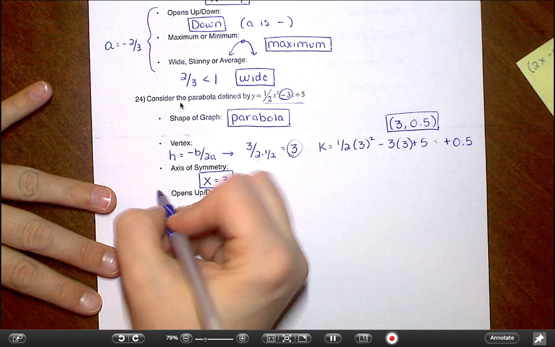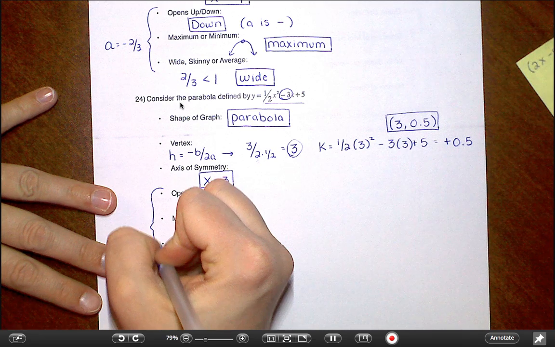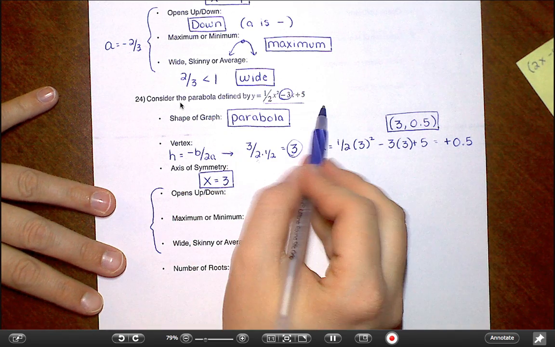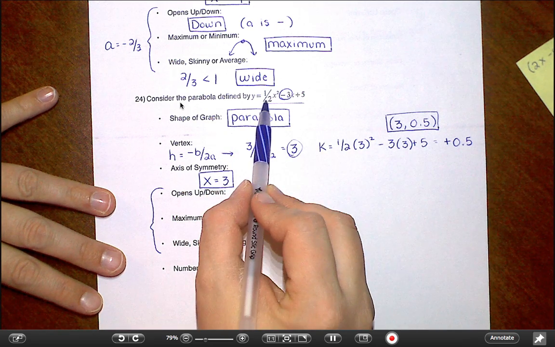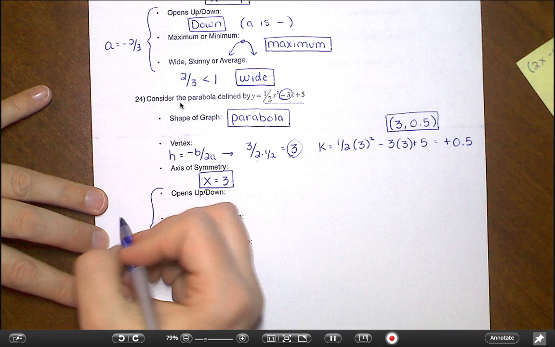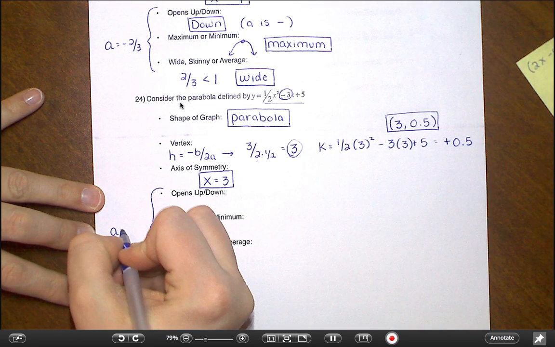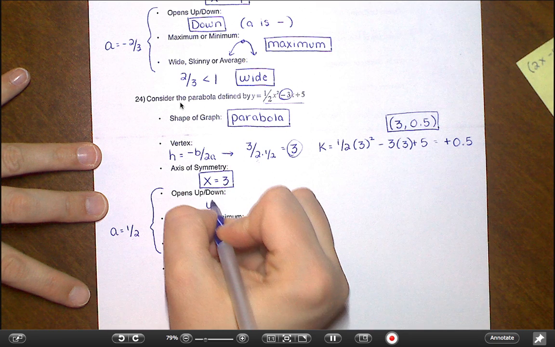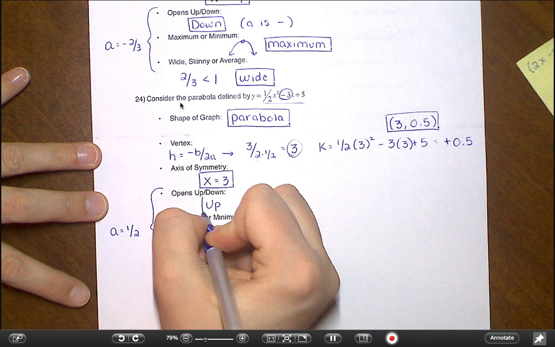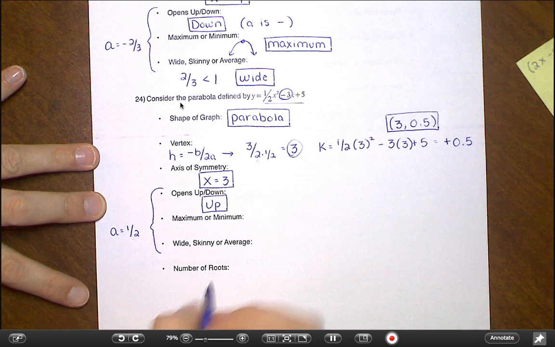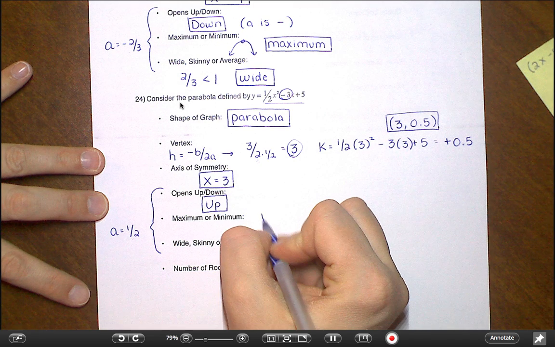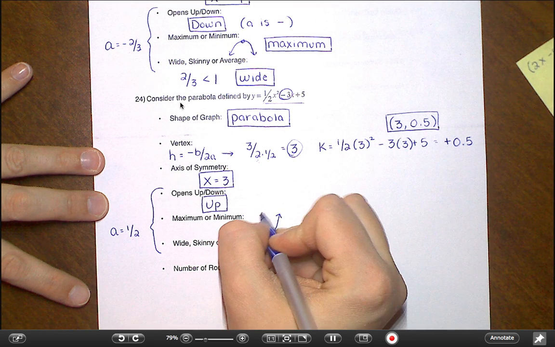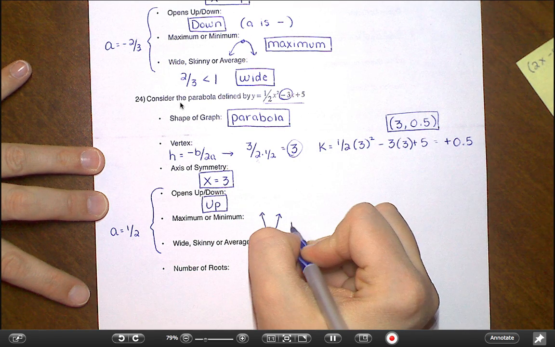Now again, just like before, all of these come from our a value. Our equation looks a little different, but the a value is still what's in front of the x squared. So here my a is equal to 1/2. That's a positive 1/2, so that means this would open up. And if it opens up, it's going to look like this. And that means it has a minimum.